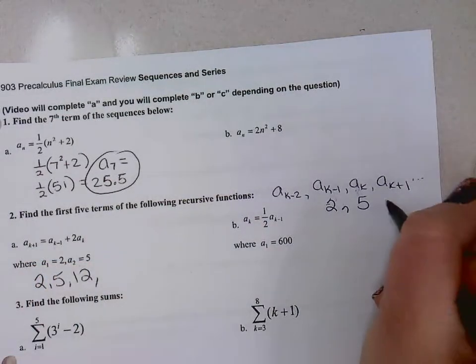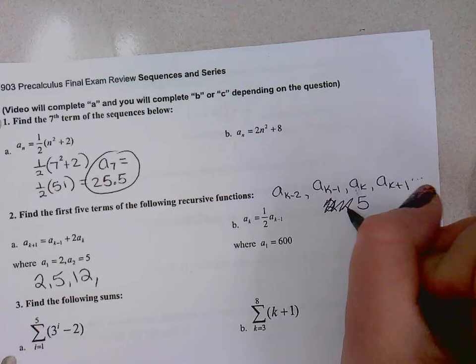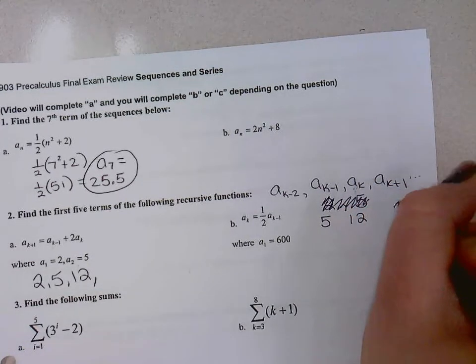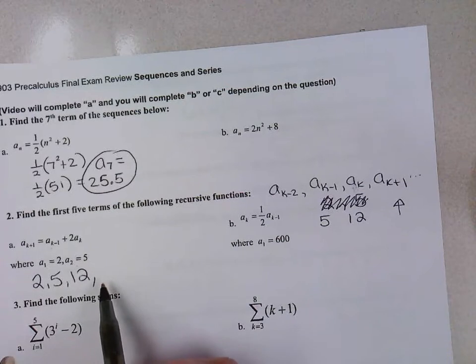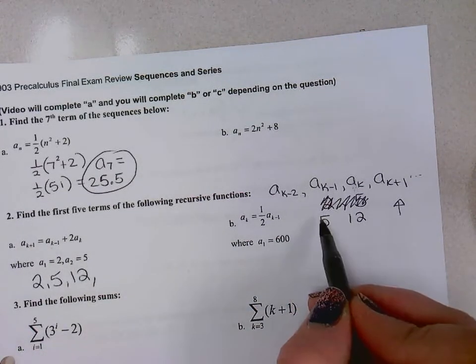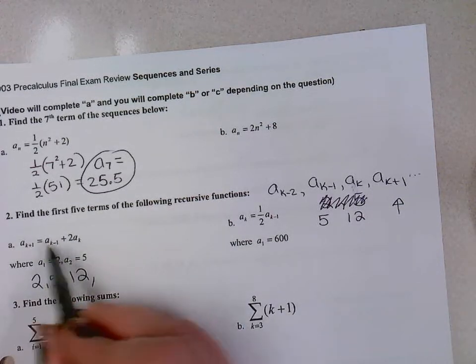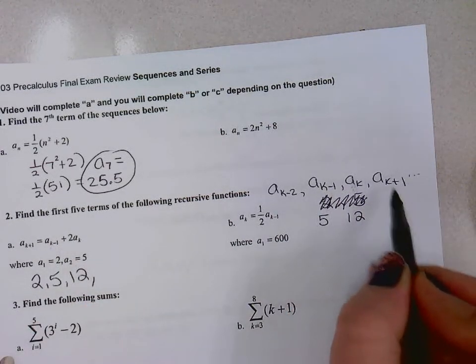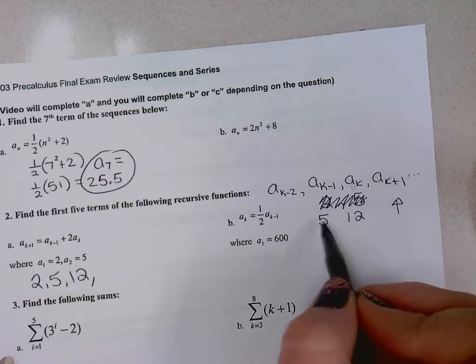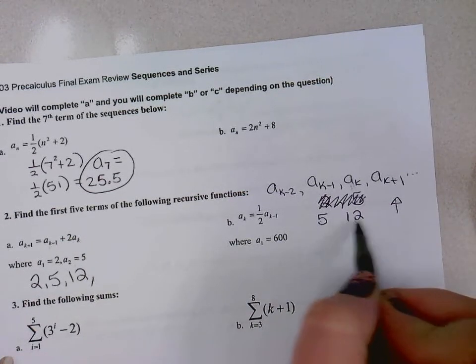So now I'm going to slide these over. Now this is 5, this is 12, and now I'm looking again for the next term. This tells me to take 5, because that now is A sub k minus 1 relevant to A sub k plus 1, and add 2 times A sub k. So I'm going to take 5 and add 24.